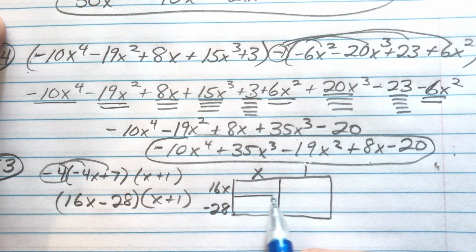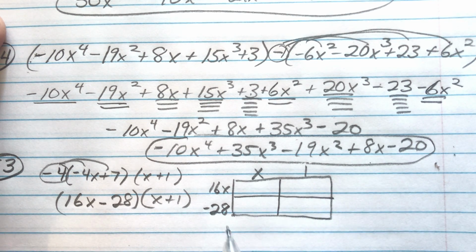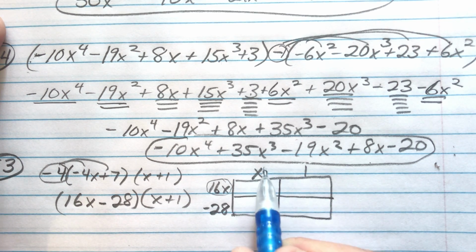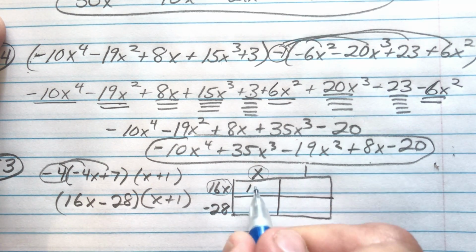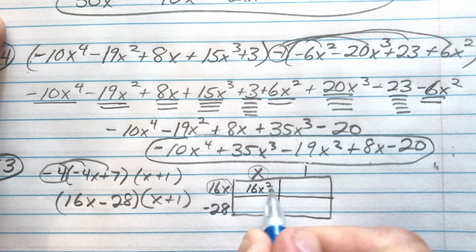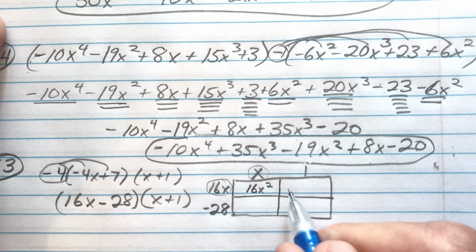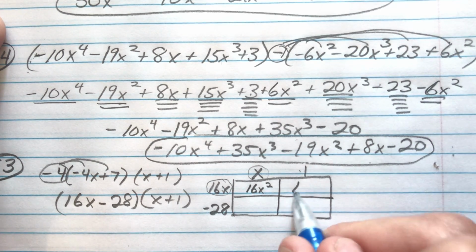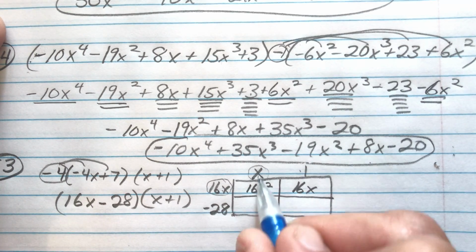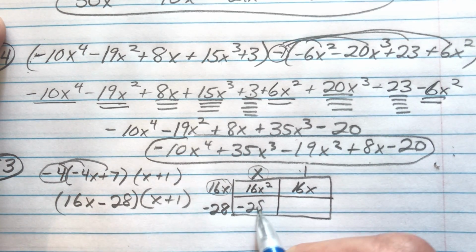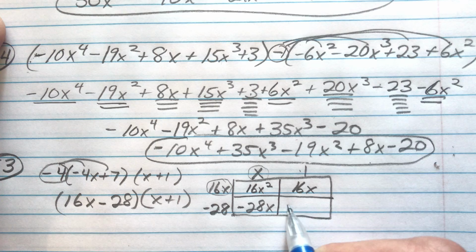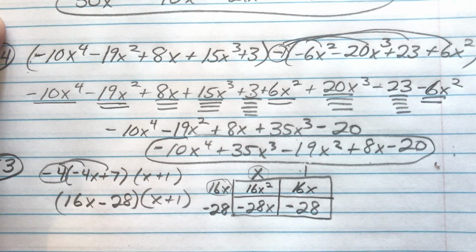And then you make this grid, and it helps students stay organized, and they can see whenever two terms intersect, they should multiply. 16x times x is 16x squared, 16x times 1 is 16x, negative 28 times x is negative 28x, and negative 28 times 1 is negative 28.